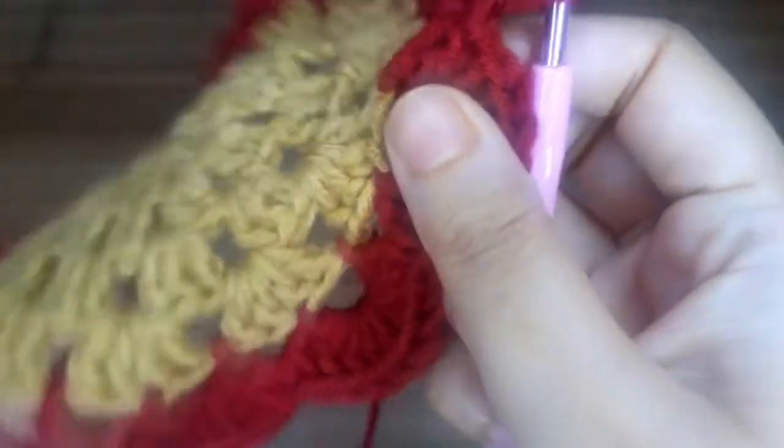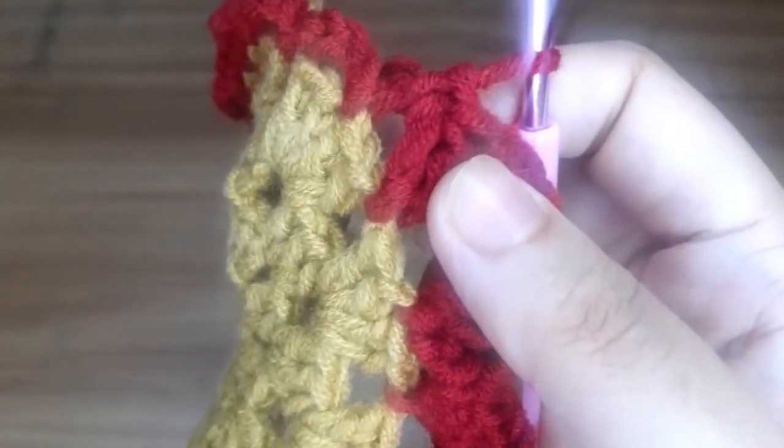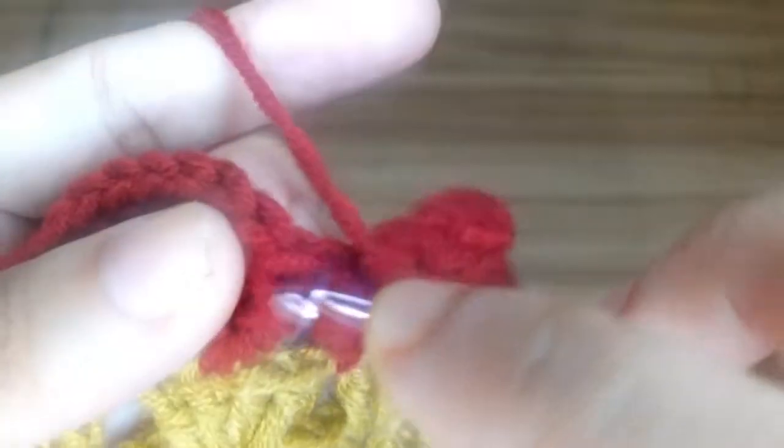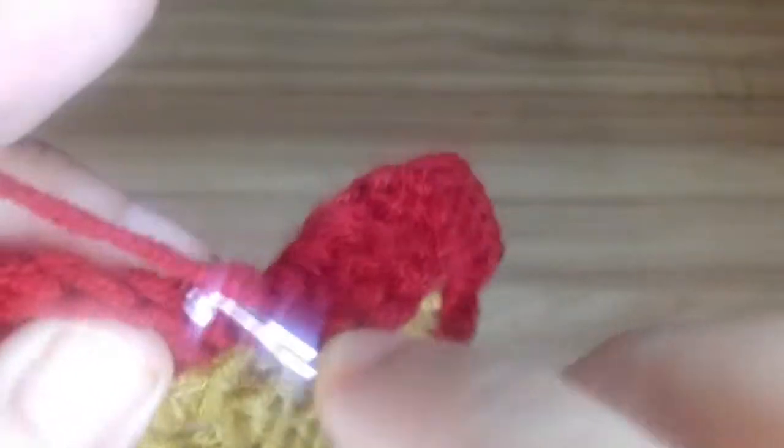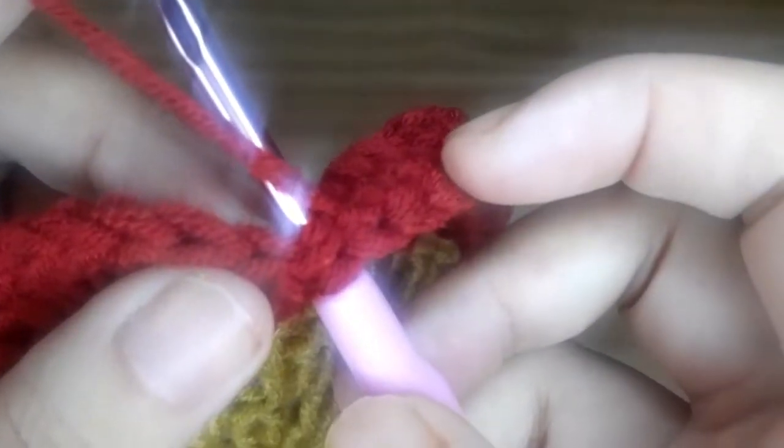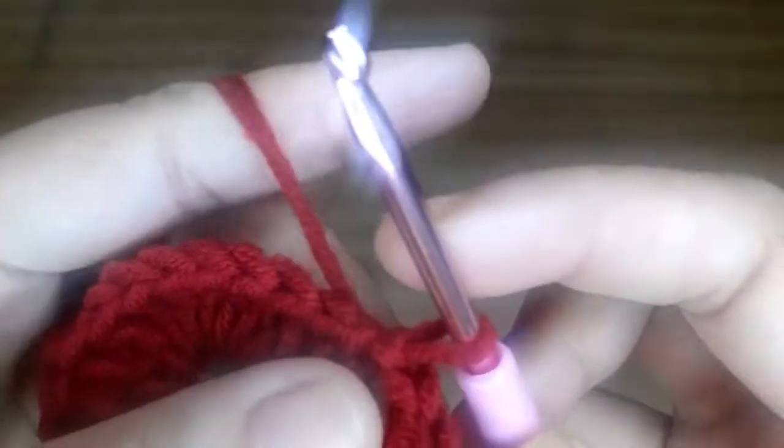So continue all around up to end. Now slip stitch in the very first single crochet. Now give a knot and cut the extra yarn.